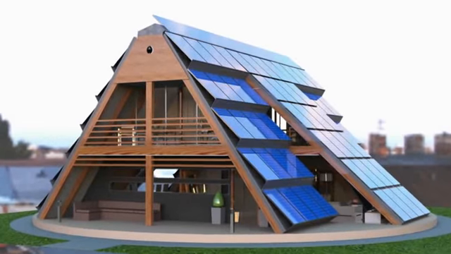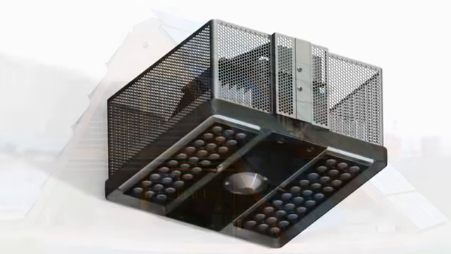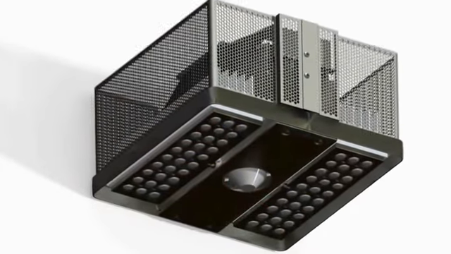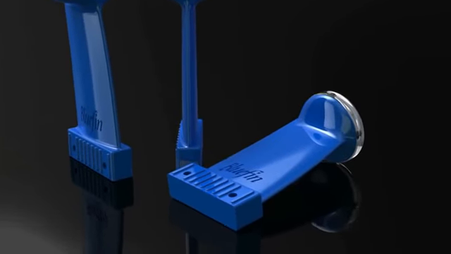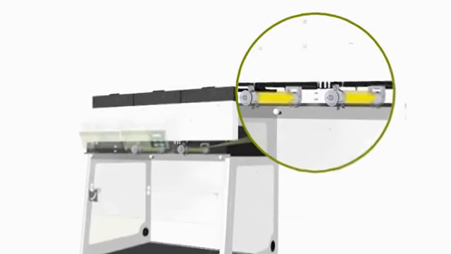SOLIDWORKS Flow Simulation is an environment we can use to gain understanding of the impact of heat and flow on our design before we build it. So let's take a look at some examples where flow simulation can help in product design.